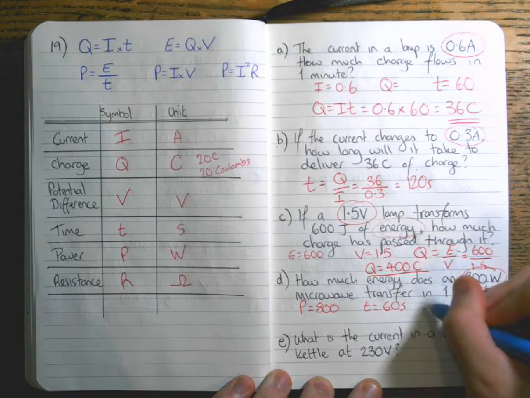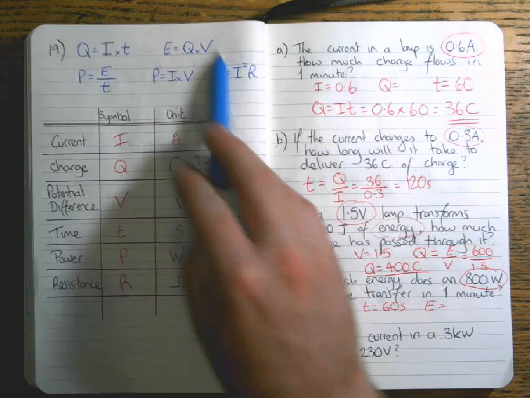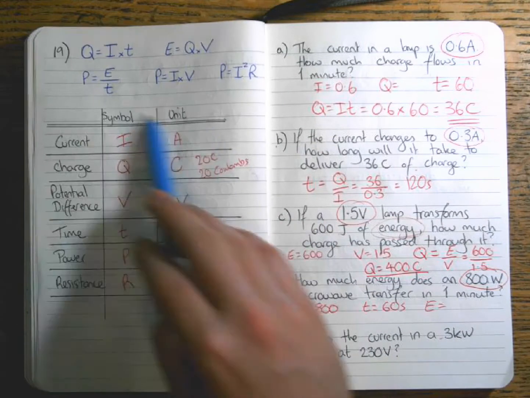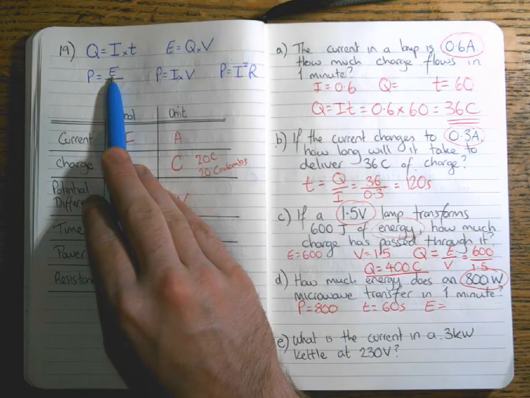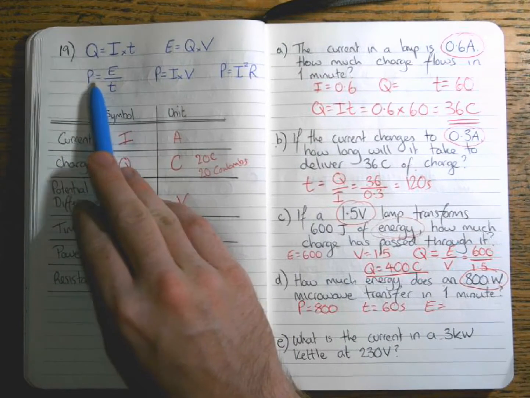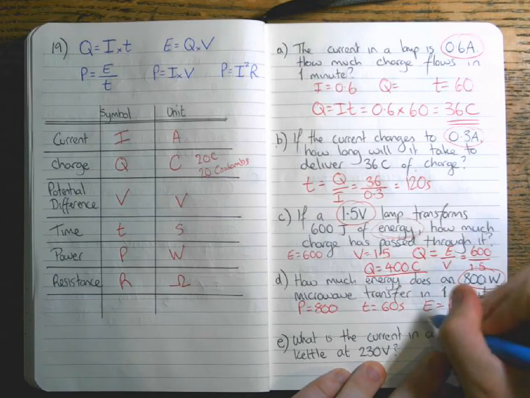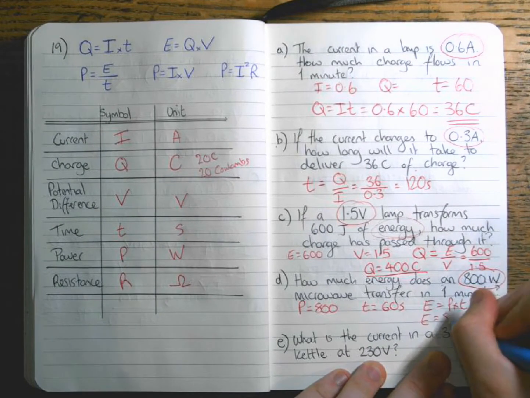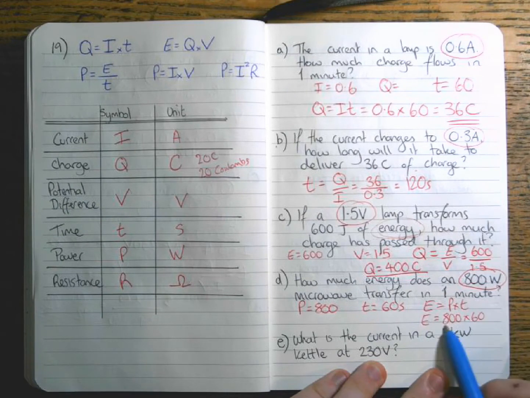How much energy? E is what we need. So we've got power, time, and we need energy. Which one of these fits into that? The power equation. We need E, so we're going to have to move the T and it will go up beside the P. So E equals P times T, so the total energy is 800 times 60, which is 48 with 3 zeros.